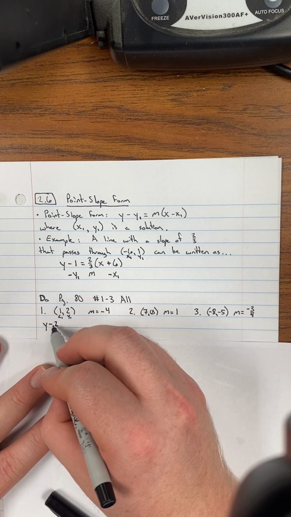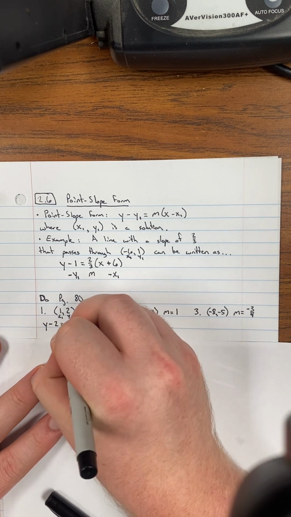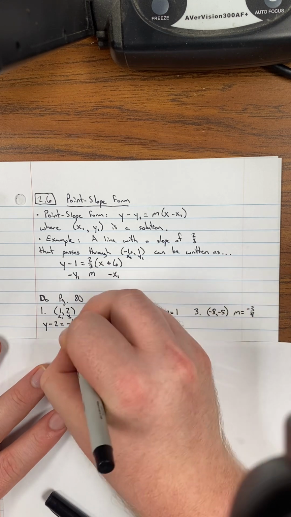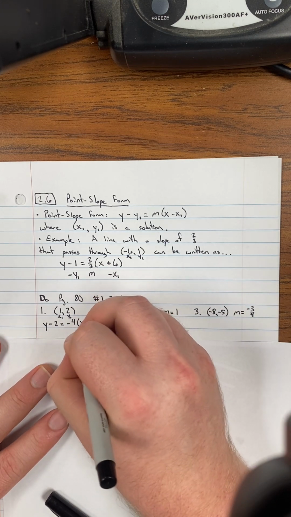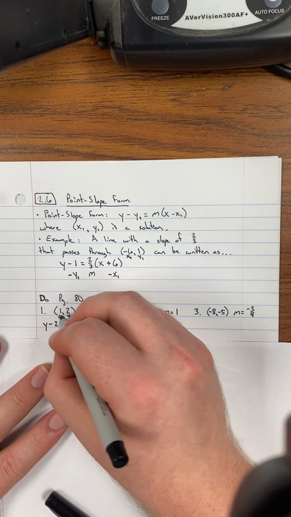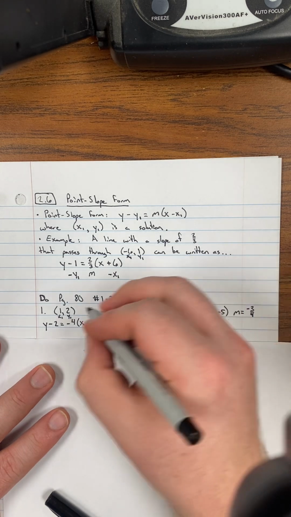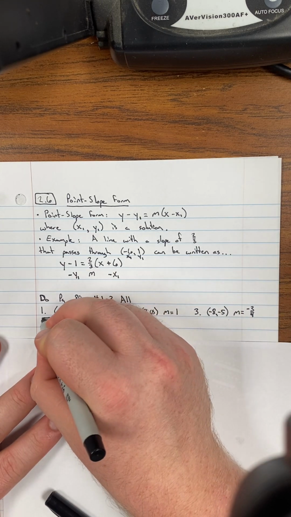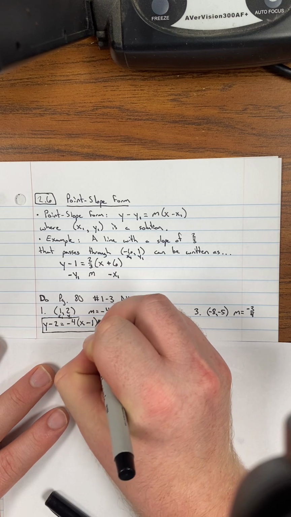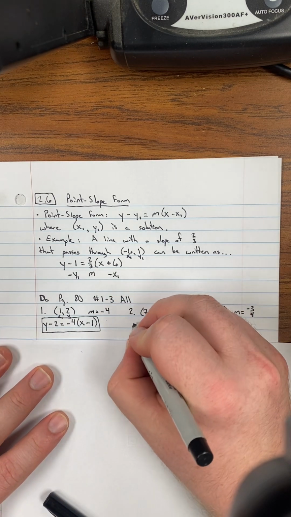So y minus y1, which is 2, is equal to m times x minus, once again I wrote the minus before looking at the number, x1. All right, that's my answer there. So I'm going to box this answer. There it is. Okay, let's move on to the next one.